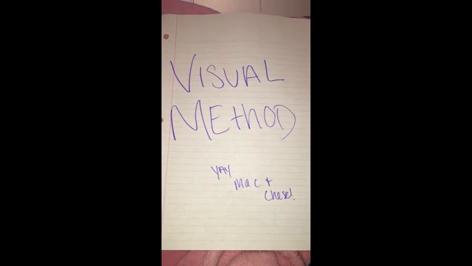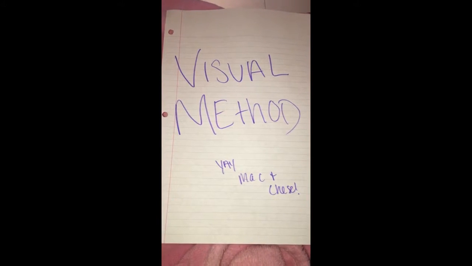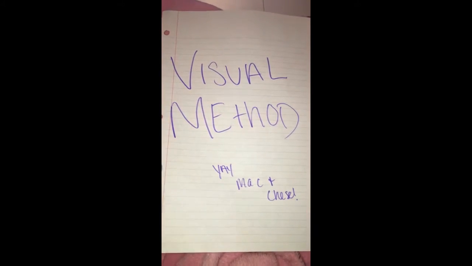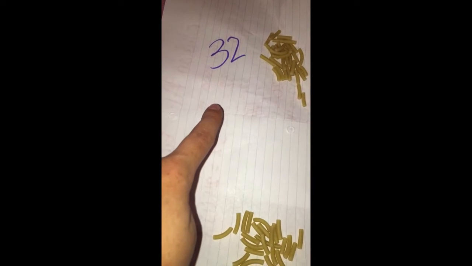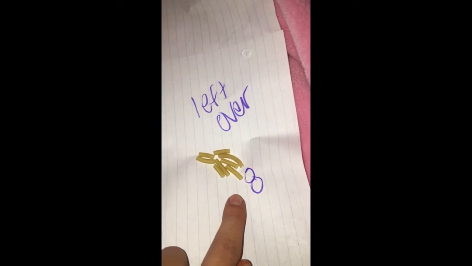Alright, for this method, it will be the visual method, and I will be using noodles from mac and cheese, the mac and cheese noodles. Alright, you will start off with your 2 biggest numbers. So you have 32 noodles in this pile. You have 24 noodles in this pile. So you take 32 and 24, you minus 24 from 32 of the noodles, okay? Which getting the leftover remainder would be 8 noodles left over.